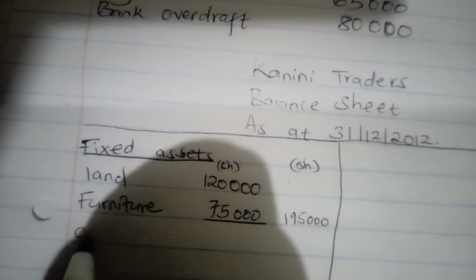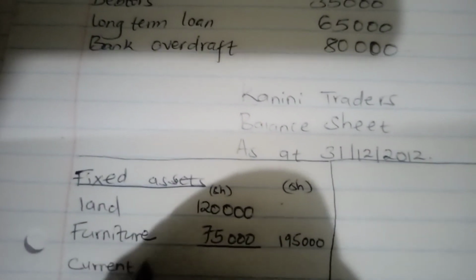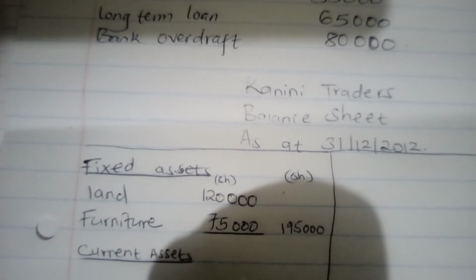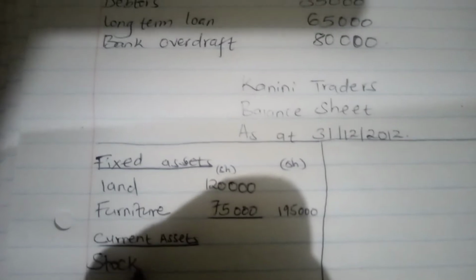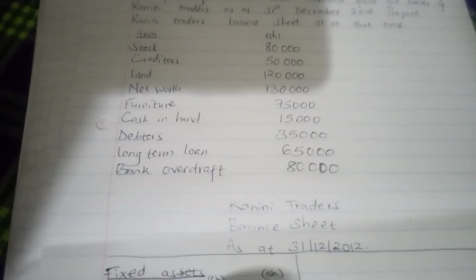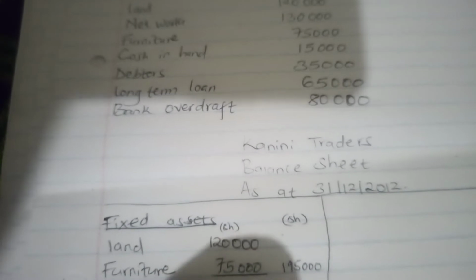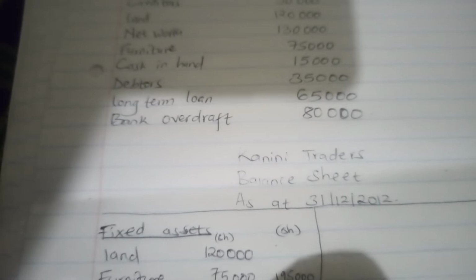Next is the current assets. Under current assets, we have stock, which is 80,000, followed by debtors, which is 35,000.